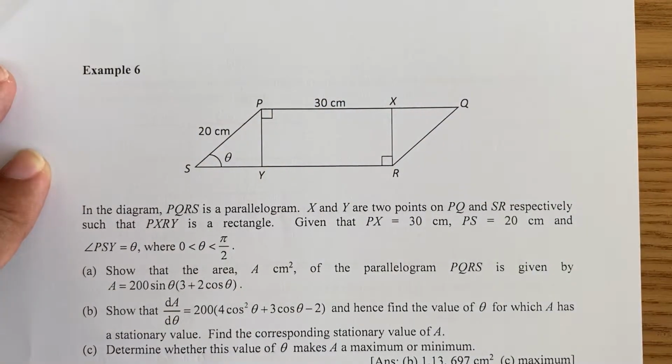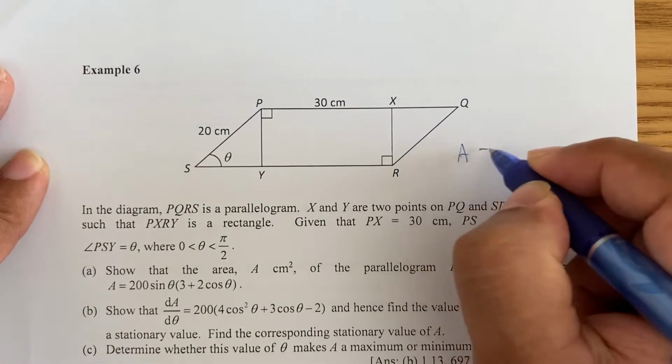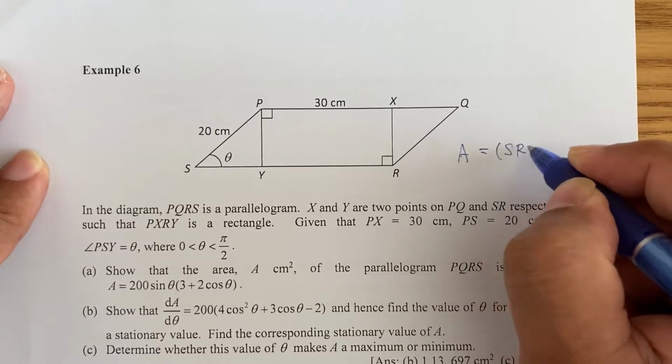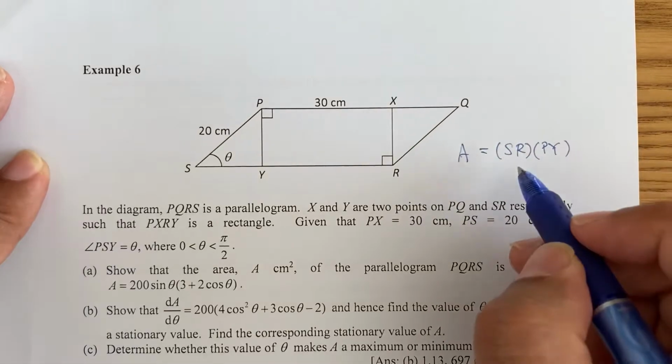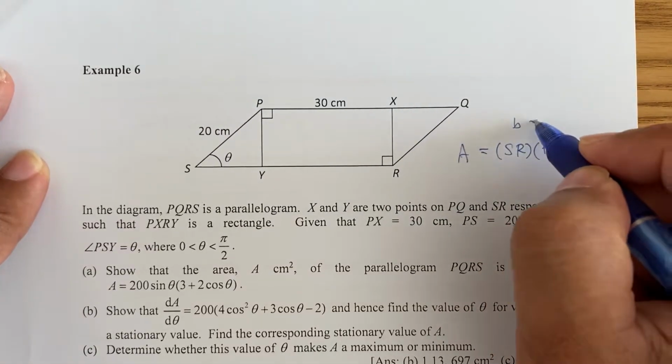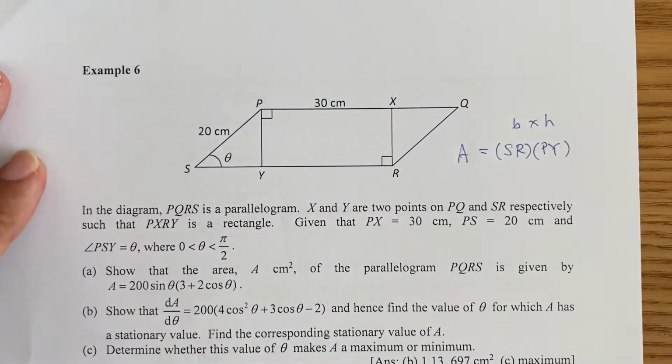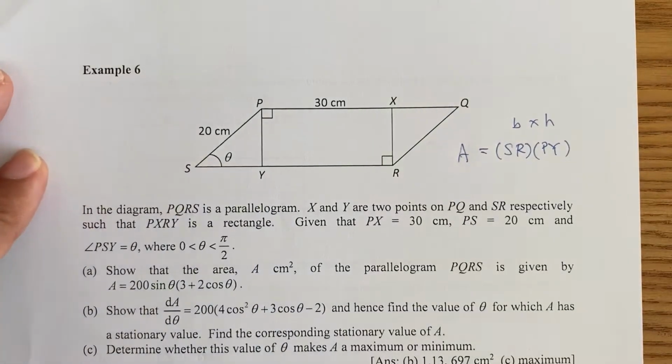So if I want to find the area, this is what I need to put up. This is the base and this is the height. And the base and the height will vary according to theta.